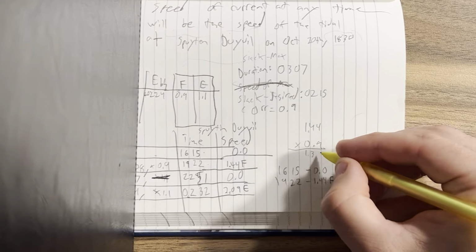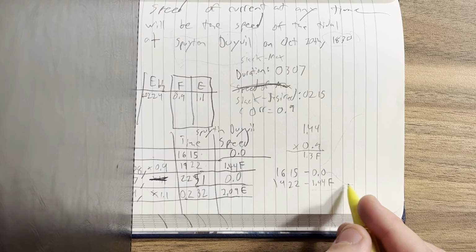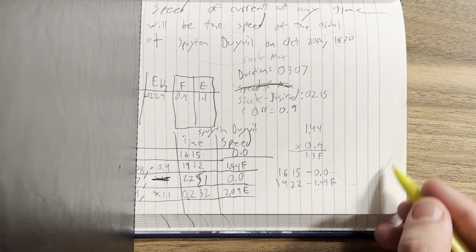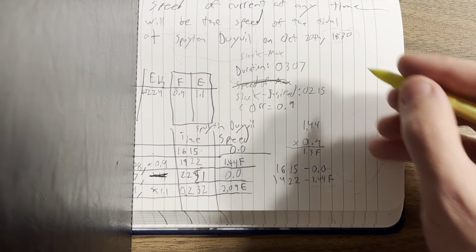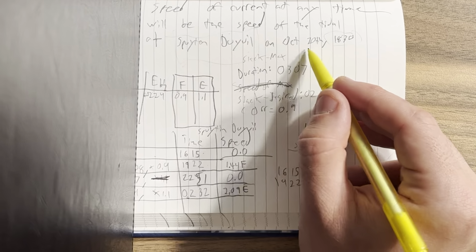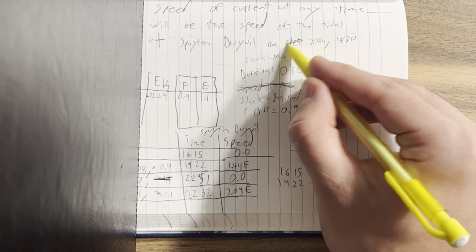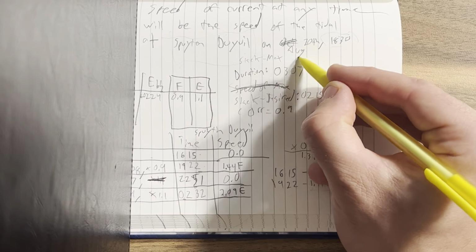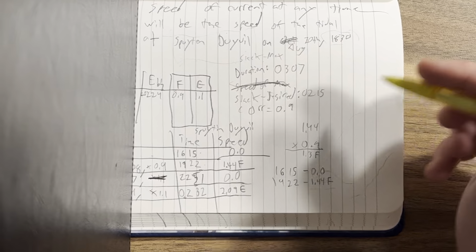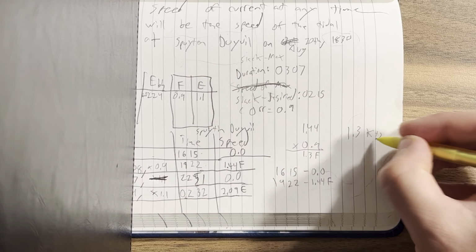And it's still a flood because you're going from a slack water to a maximum flood current. So it's always still a flood. It's just slightly slower. So at 1830, at Spuyten Duyvil on August 20th, because we changed that, our true speed of current at 1830 is 1.3 knots flood.